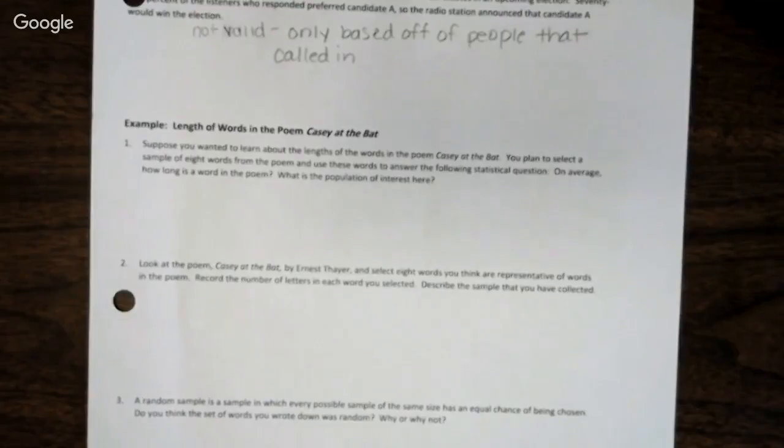So suppose you wanted to learn about the lengths of the words in a poem. I have a copy of a poem that I've distributed in class. It's called Casey at the Bat. We plan to select a sample of 8 words from the poem and use these words to answer the following statistical question. So on average, how long is a word in this poem?